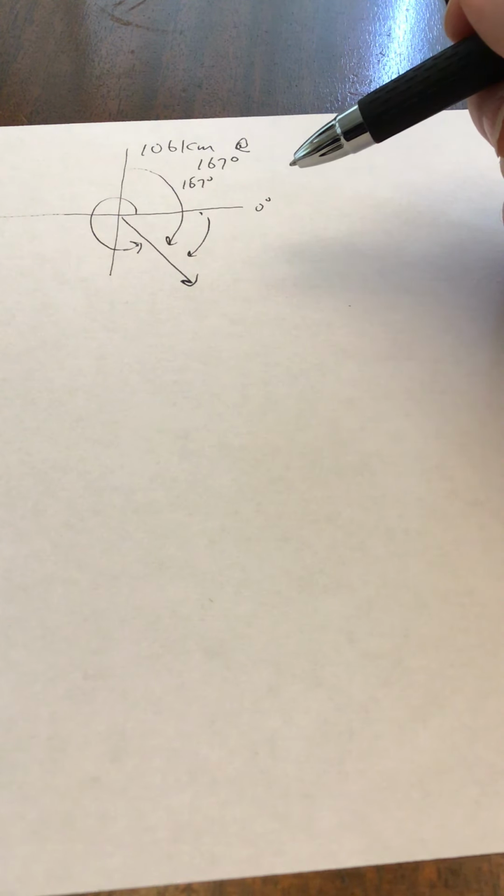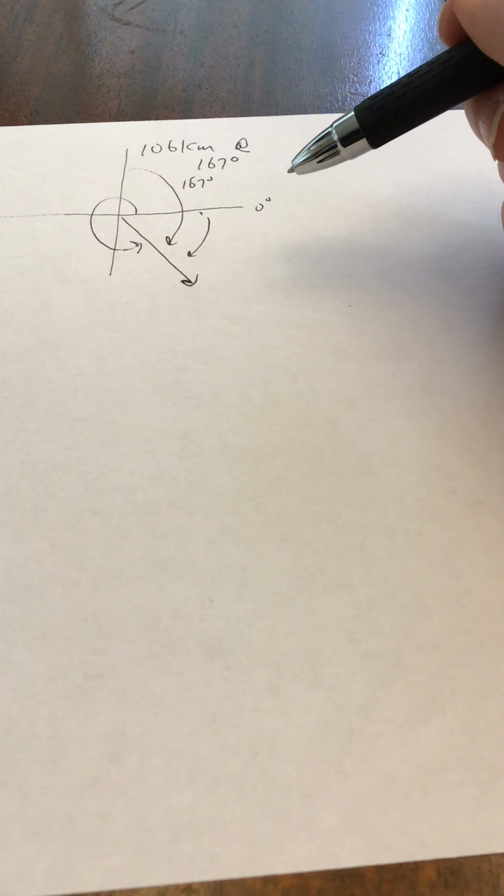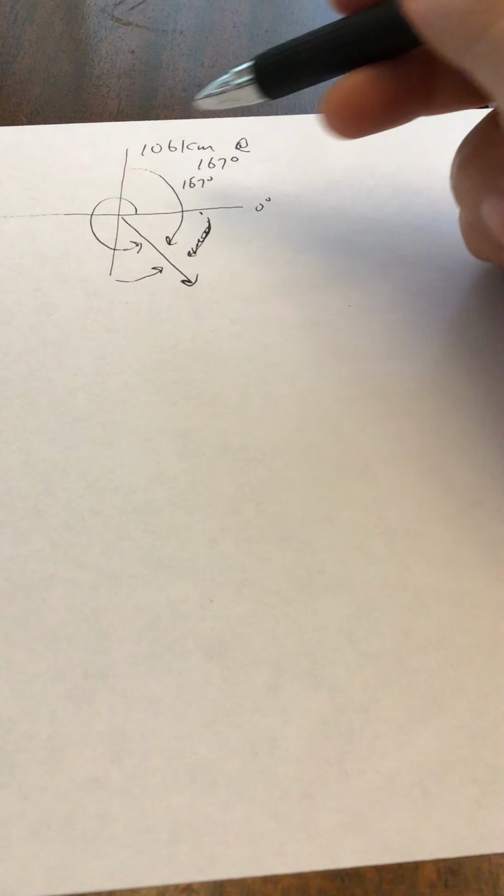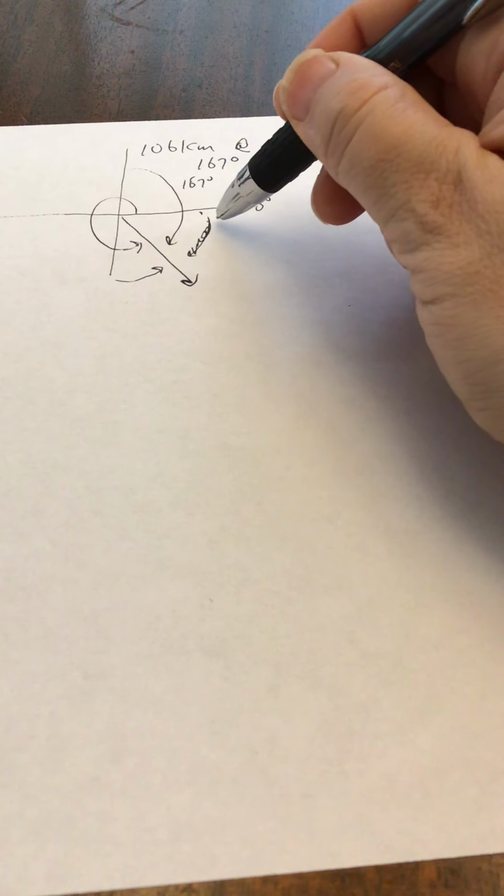And that is 180 minus 167. Actually, it's not. This is 180 minus 167. Gotta be careful about that.